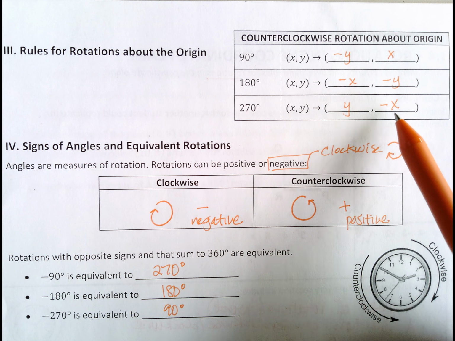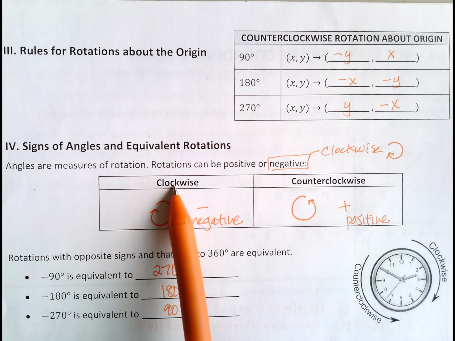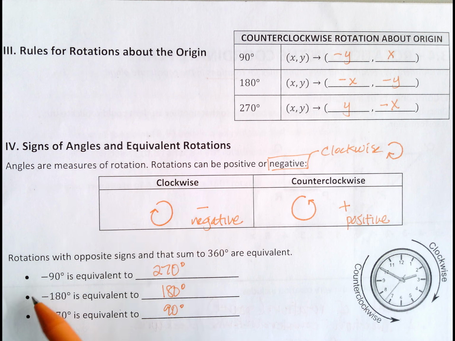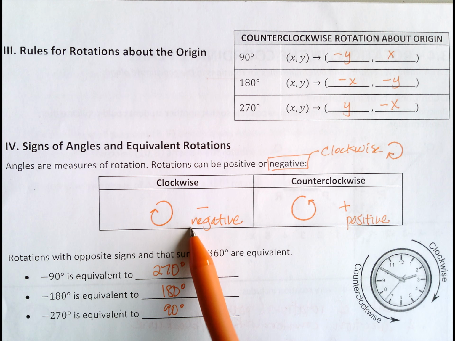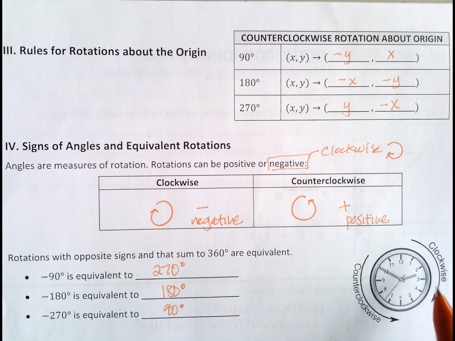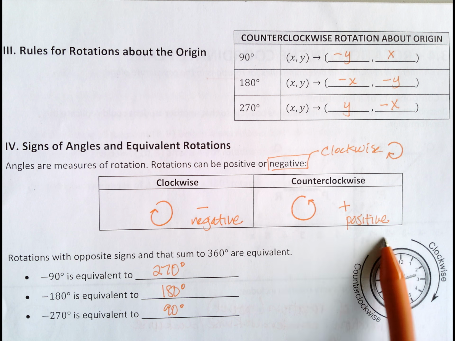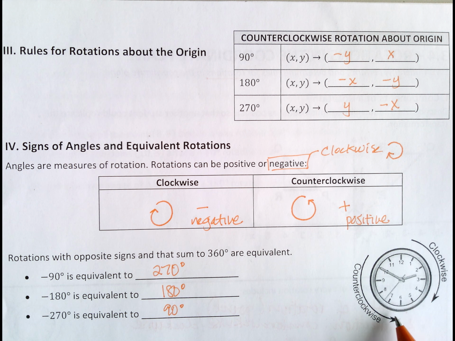Because angles are measures of rotation, they can be positive or negative. So what do I mean by that? You can have a negative rotation, or you can have a positive rotation. Negative is a clockwise rotation, meaning it goes to the right, and a counterclockwise or positive rotation goes in the opposite direction, so it goes to the left. Clockwise means that it follows the same direction as the hands of a traditional clock. And counterclockwise, of course, goes in the opposite direction.